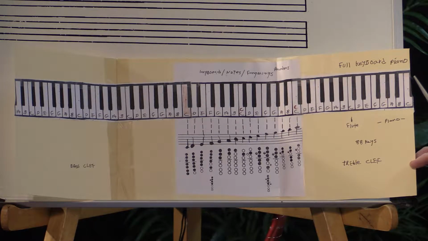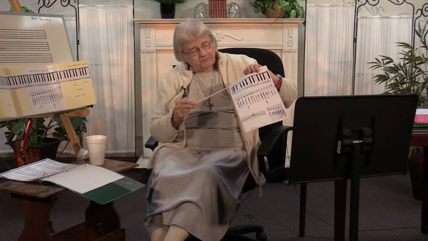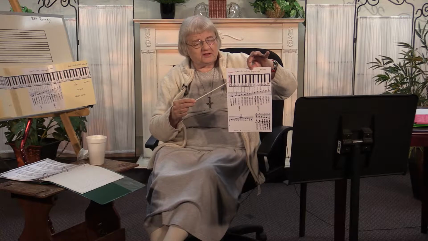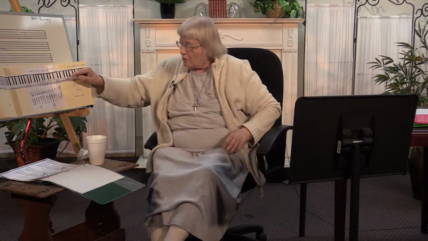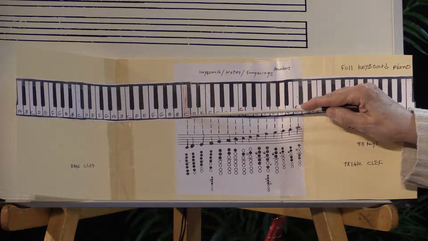That is, it has all the keys that a keyboard has. It has 88 keys in it, if we can kind of focus on that. You may not be able to get it all. That's good. Now, that low C that I showed you on this chart, remember I said this is the low C over here? That low C is actually right here on a full keyboard.